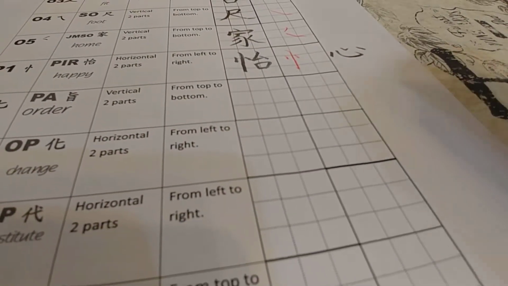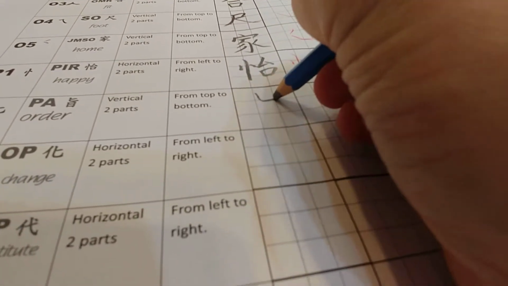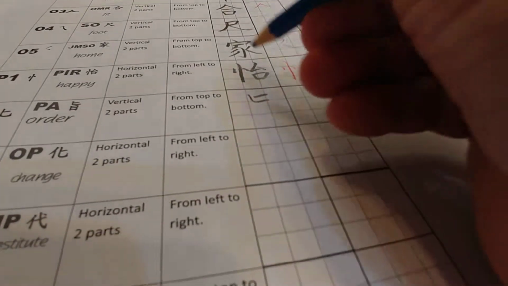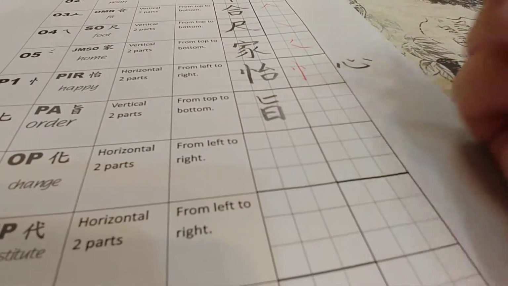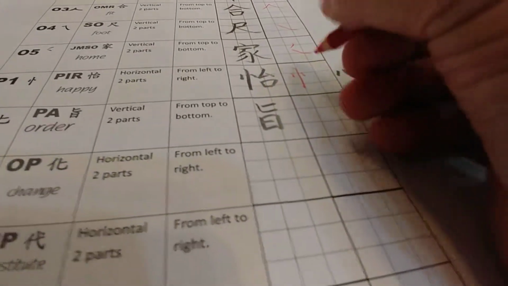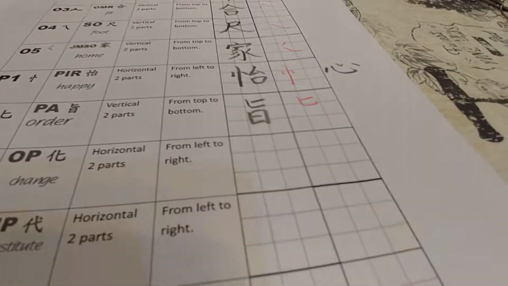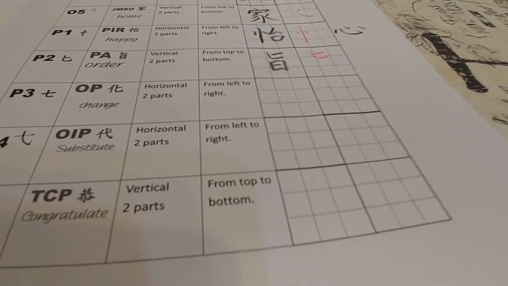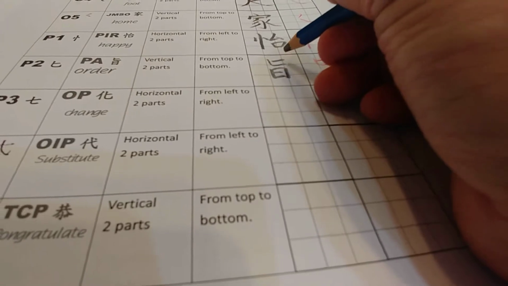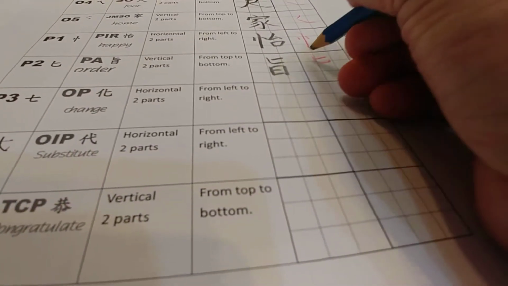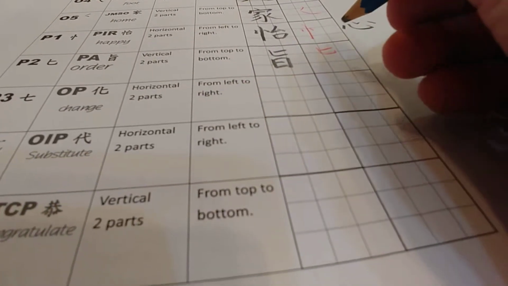P2 is the first part here with A underneath. This is P2, like this. And P3 is like this one, but the direction of this one is on the opposite.